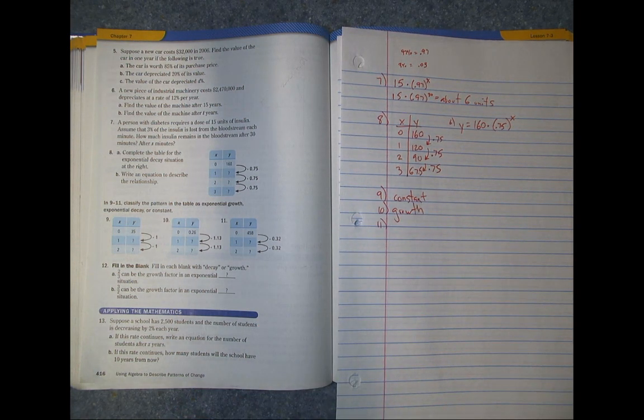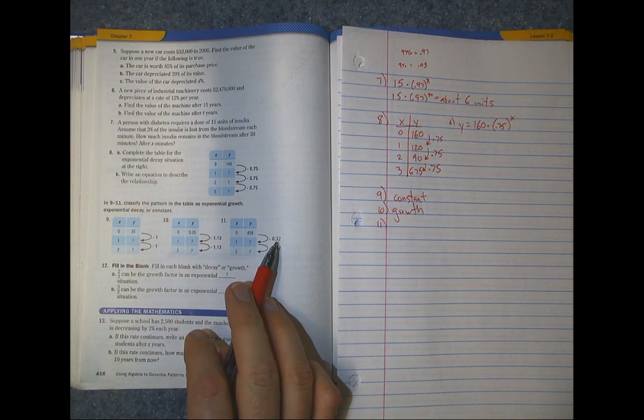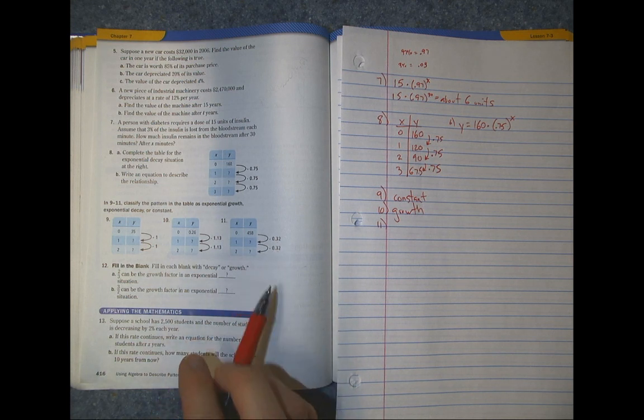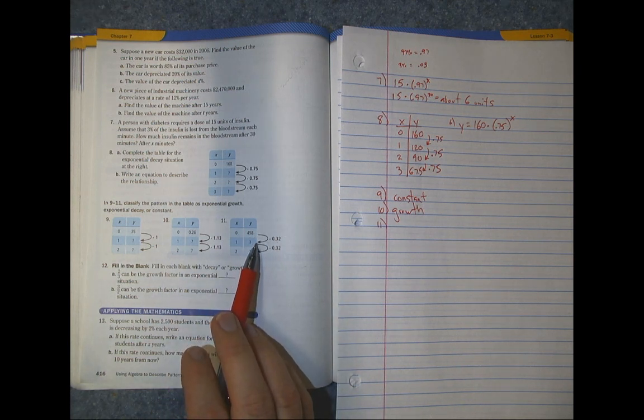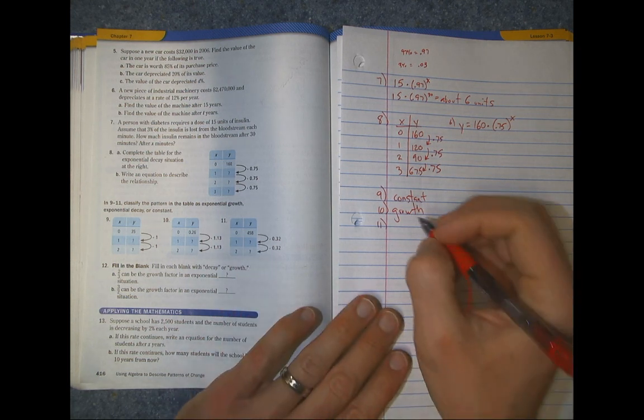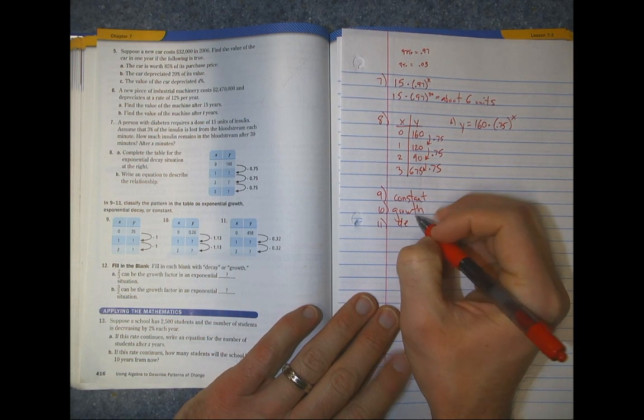And 11, we're multiplying by a number less than 1. That's going to make it smaller. It's now 32% of the size that it used to be. Now it's 32% of that. That is decay. That is going down.